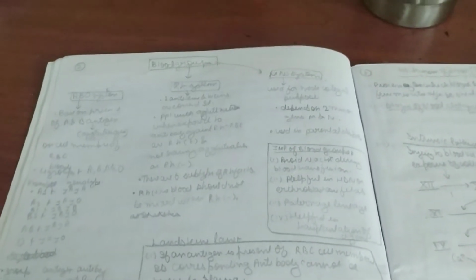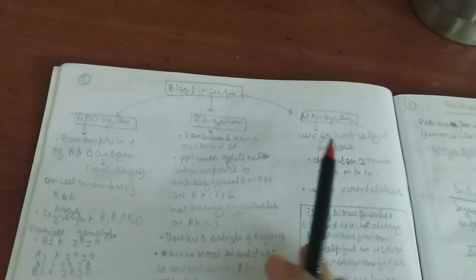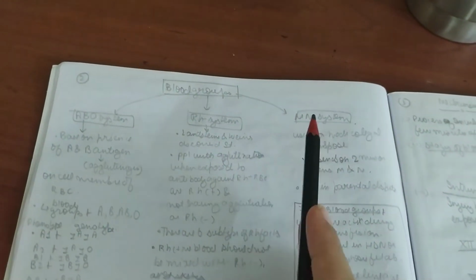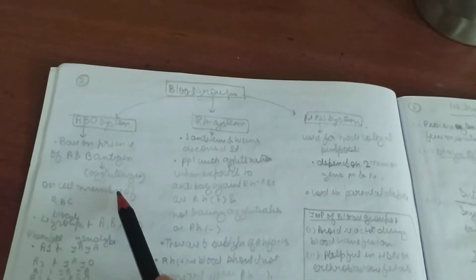Now we were talking about blood grouping. So now let's talk about, there are three systems of blood grouping: ABO system, RH system, and MNS system. Now let's talk about ABO system.